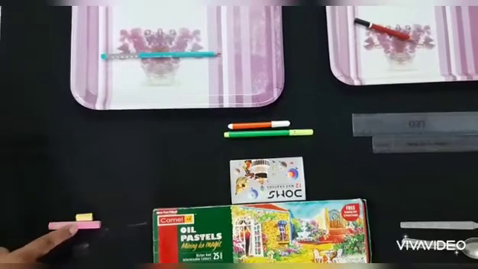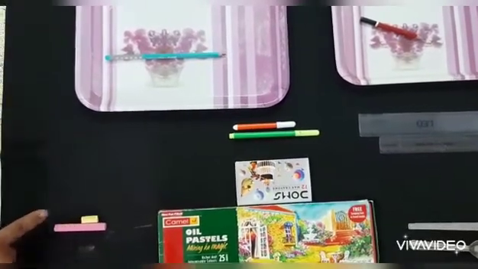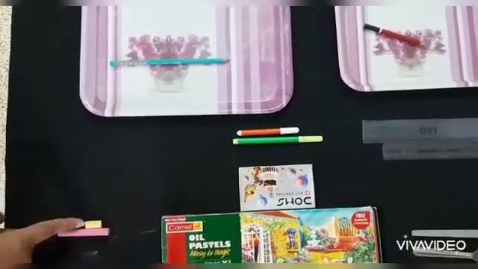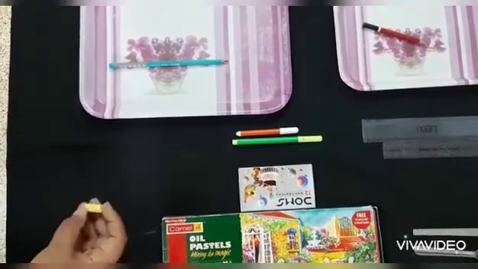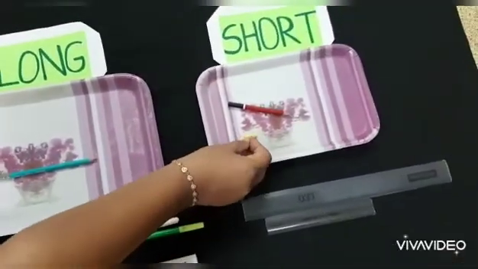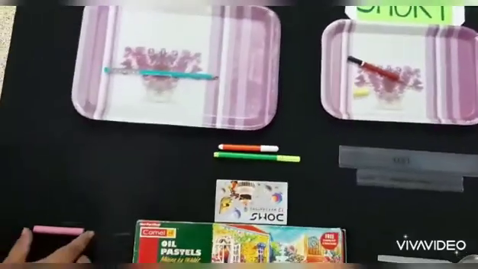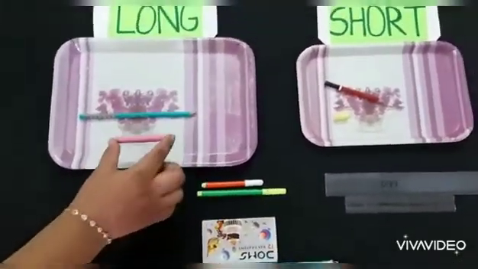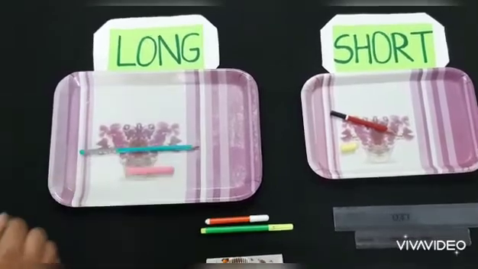These are chalks. Now tell me which chalk is long and which chalk is short. Yes, the yellow chalk is short, so we will put it in the short tray. And pink chalk is long, so we will put it in the long tray.